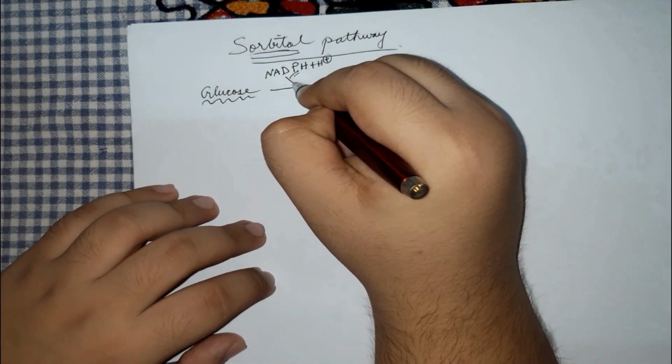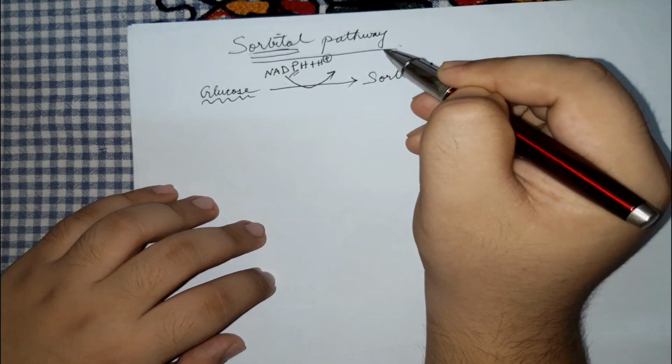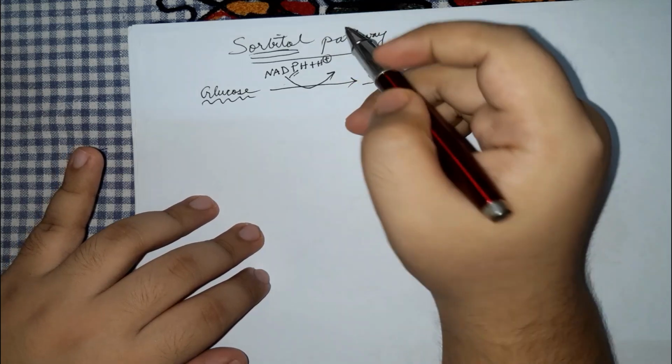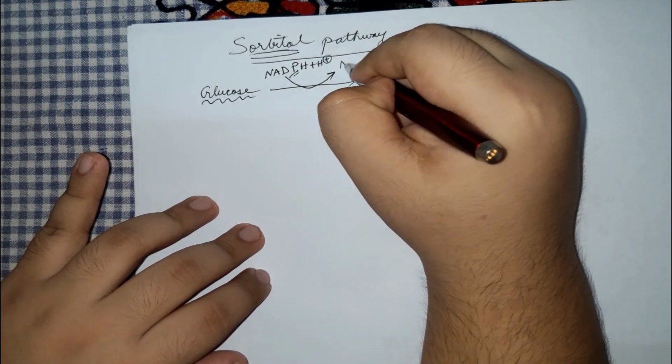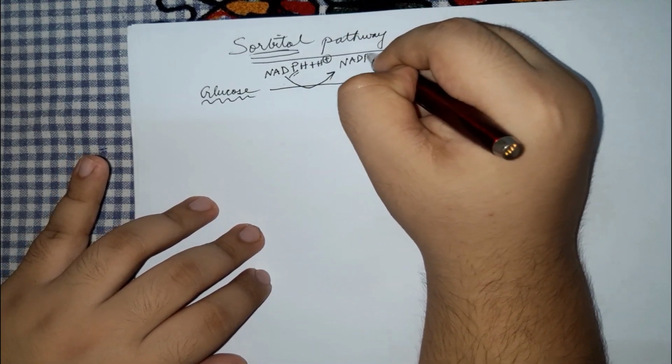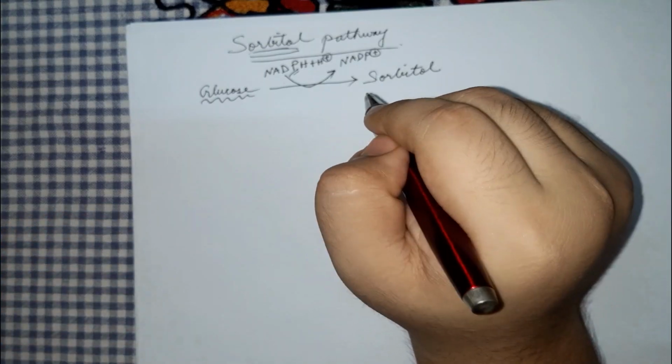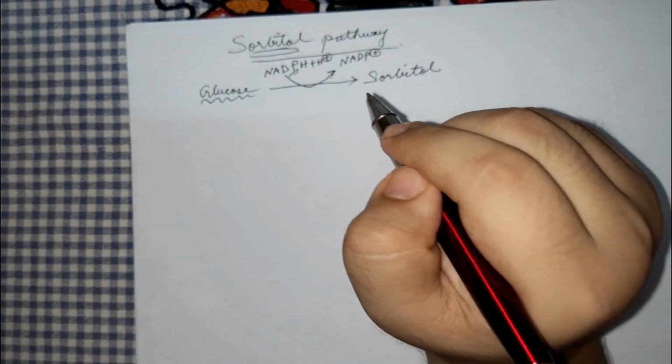This NADPH would donate its reducing equivalents, hence reducing glucose to sorbitol and itself being converted into NADP plus.